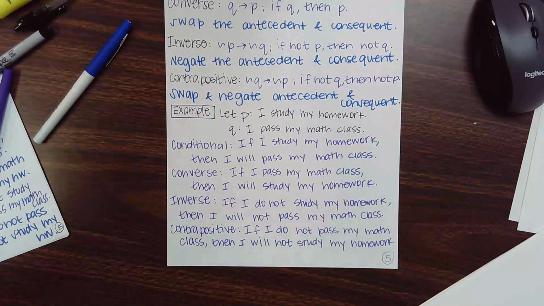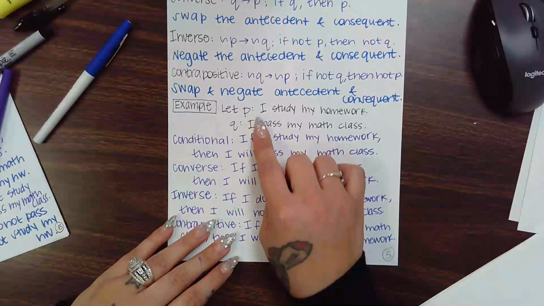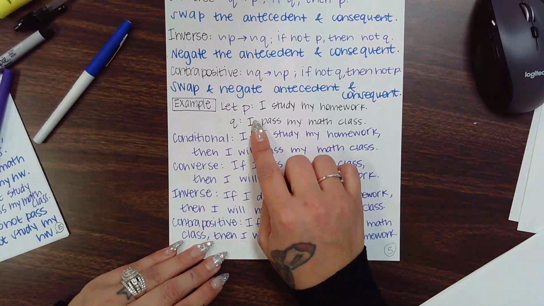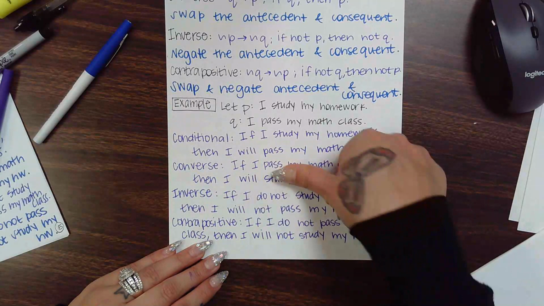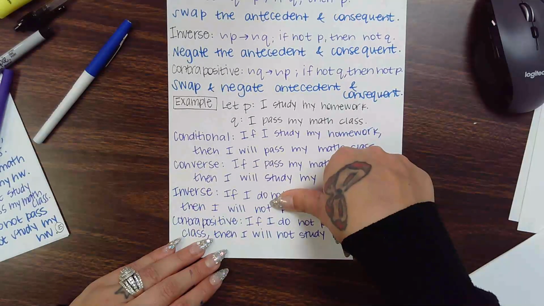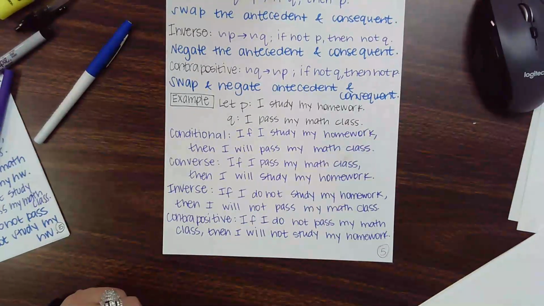That could be very similar to this, but regardless, once you have a P and you have your Q, you should be able to come up with how the conditional statement would look, the converse of that statement, the inverse of that statement, and the contrapositive of that statement. Okay, so that's it, y'all.